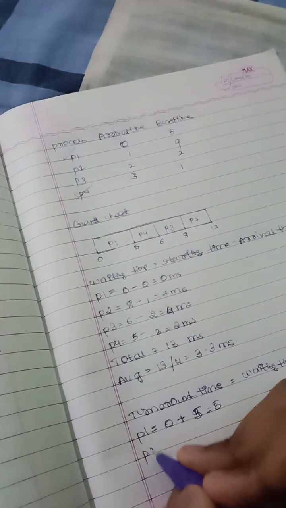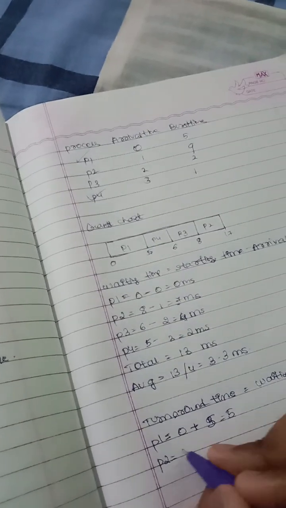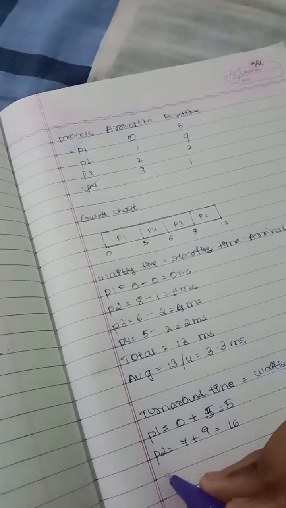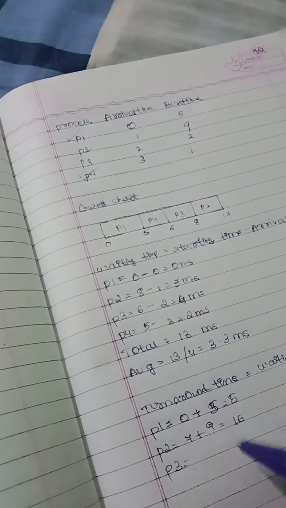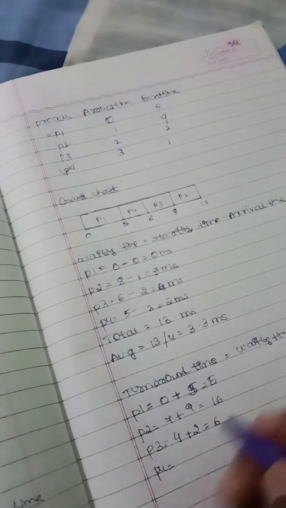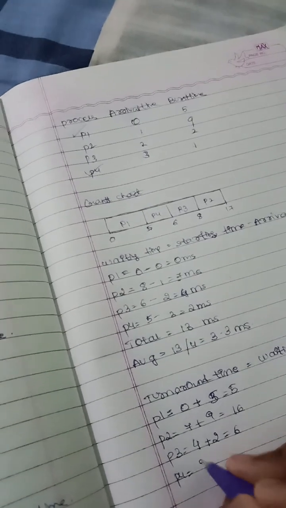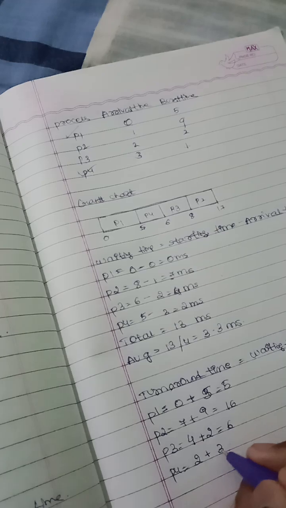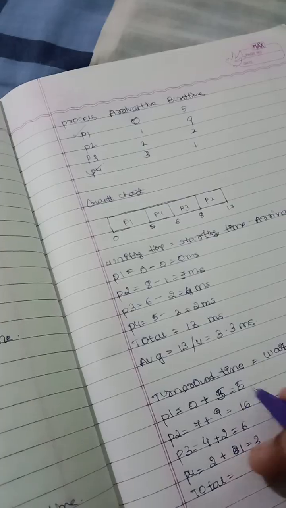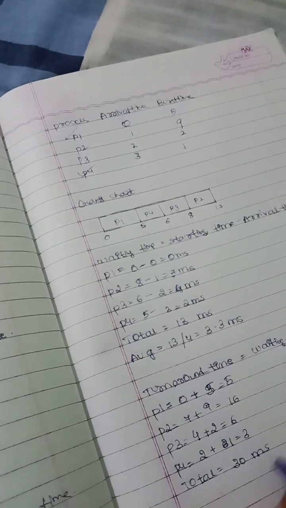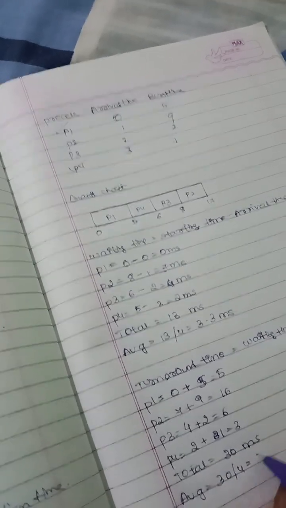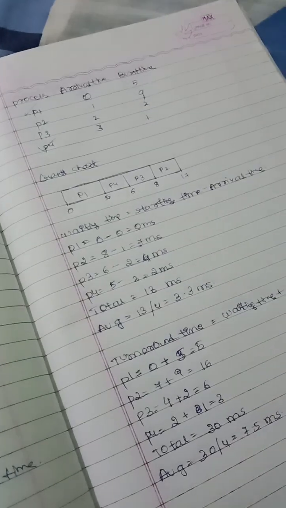Total is 5. For the process P2, the waiting time is 7 millisecond and the execution time is 9 millisecond. Total is 16. For the process P3, the waiting time is 4 millisecond and the execution time is 6, so 10. For the process P4, the waiting time is 2 millisecond and the execution time is 1 millisecond, so 3 millisecond. Let us calculate the total. Total is 30 millisecond. Average is 30 by 4, which is 7.5 millisecond.